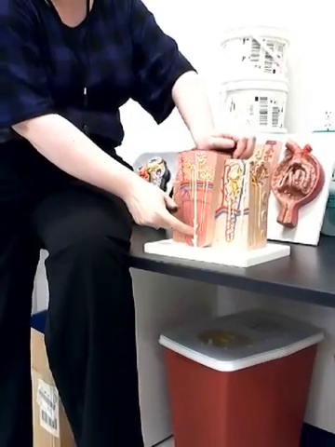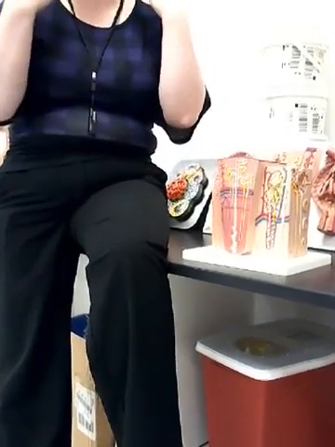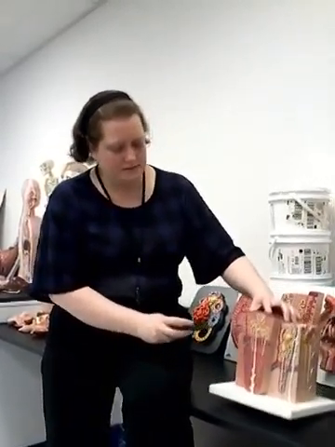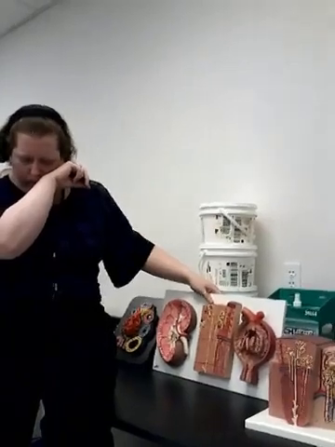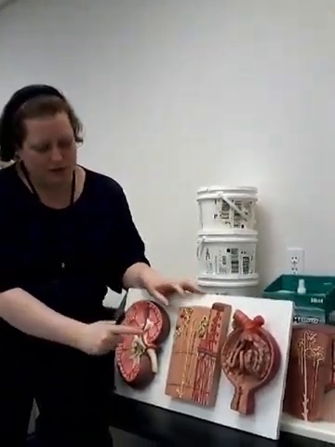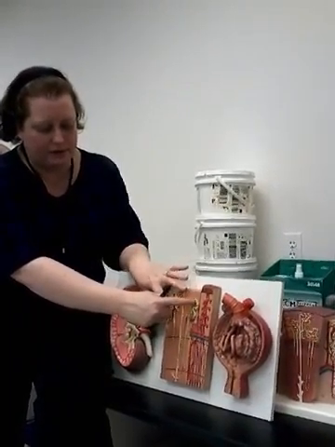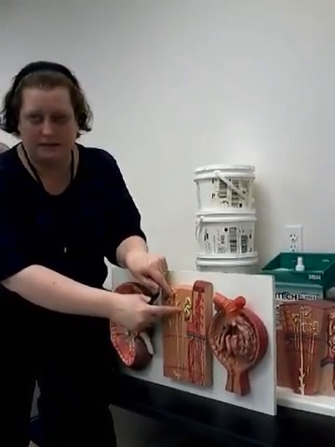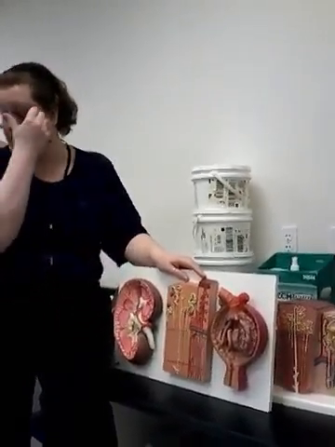And if you keep following it, it'll lead to the collecting duct. Now, the easiest way is just to know the parts of the nephron in order. You can always start with the corpuscle and just follow it through. Depending on which one you start with, we have the corpuscle, the proximal convoluted tubule, the descending limb, the ascending limb, the distal convoluted tubule, and then the collecting duct. So they're actually starting on opposite sides.